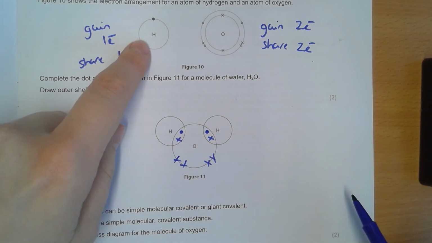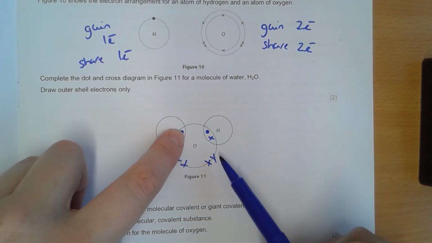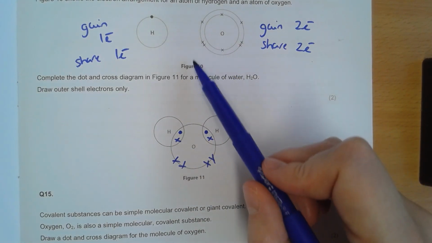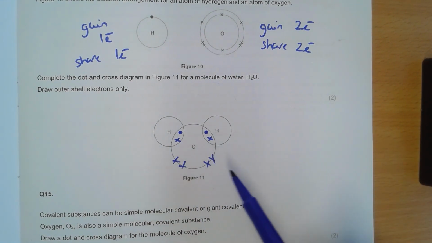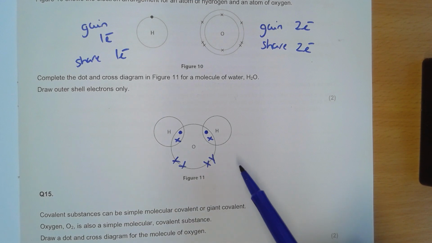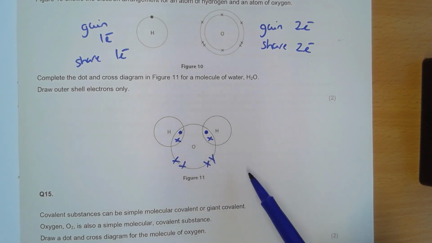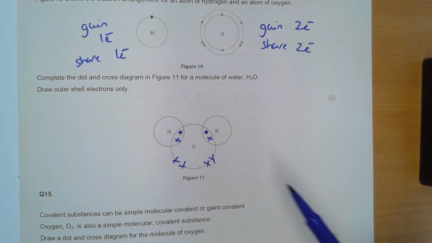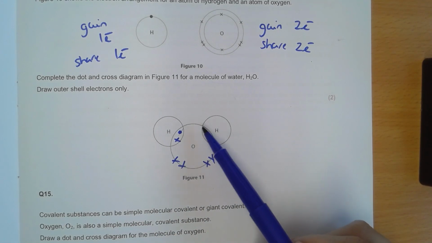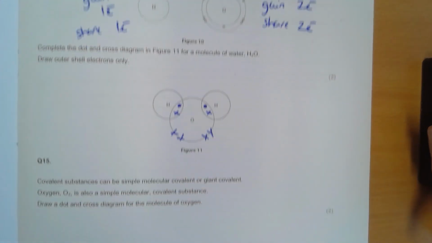All right, hydrogen's only got 1 electron. Make sure you've only drawn 1 dot for each hydrogen. Oxygen's got 6 in its outer shell, so make sure you have drawn 6 crosses. Make sure that oxygen has 8 electrons in its outer shell: 2, 4, 6, 8. Make sure hydrogen has 2, and it does. And also make sure that you've got an even number of electrons in the shared space, and I do. Okay, so that's my 2 marks.